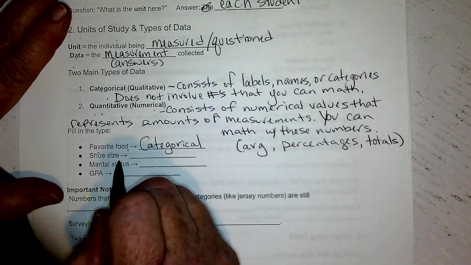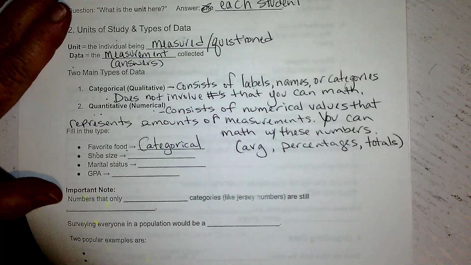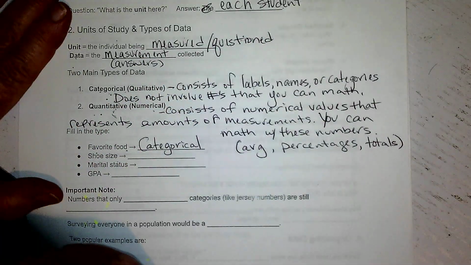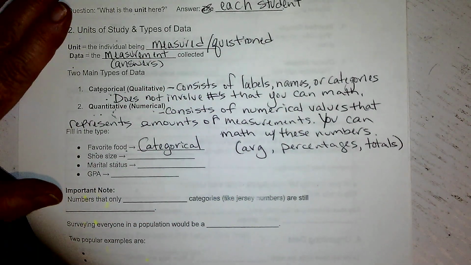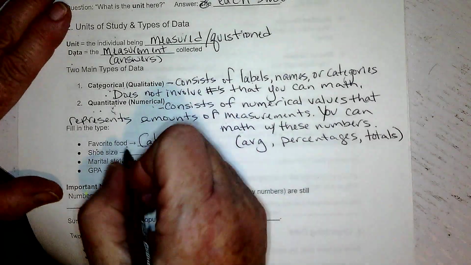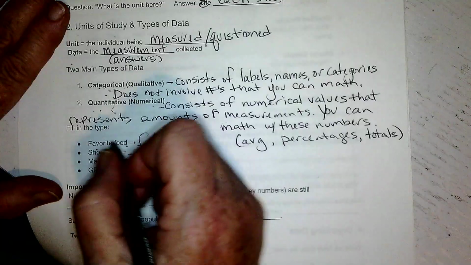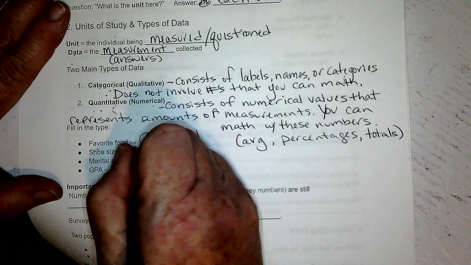Shoe size. So if I asked our entire class what their shoe size is, because that's going to be a number, I need to ask which type of number is it? Can I take the average of the shoe size to find the average shoe size for our class? Yes, I can, and it would make sense. Or find out what percentage has a specific shoe size. We can do that as well. So that's quantitative.